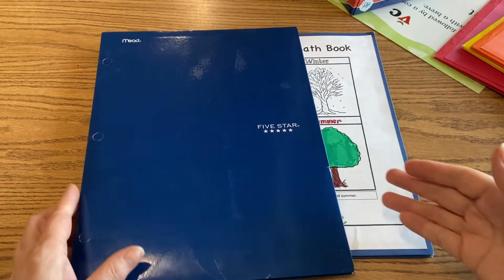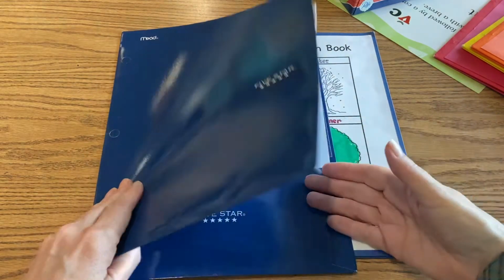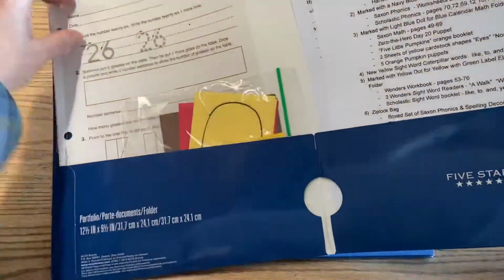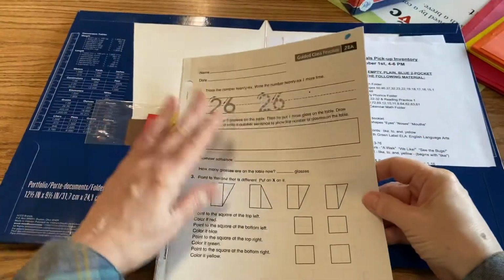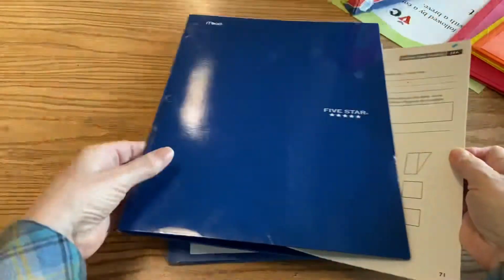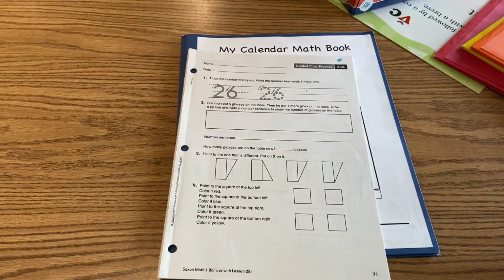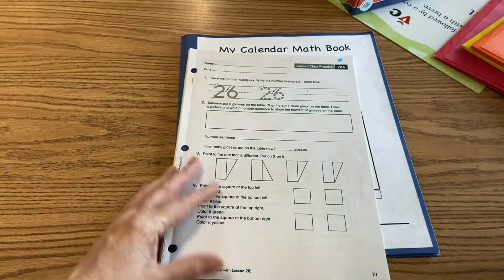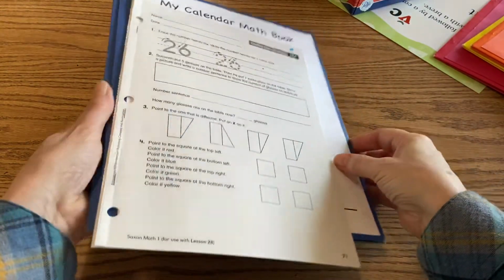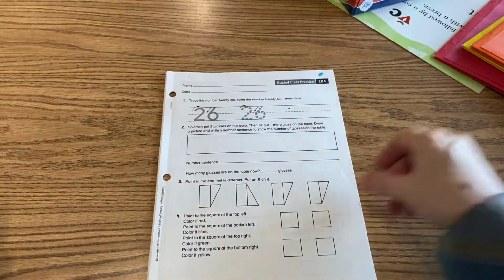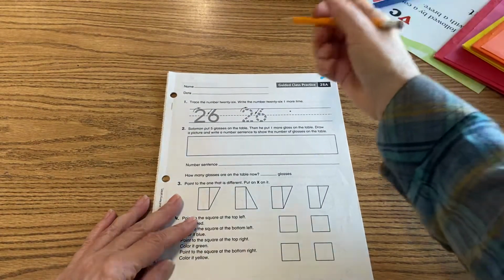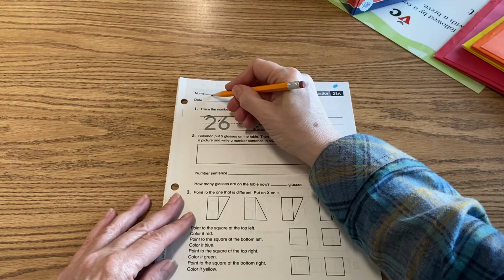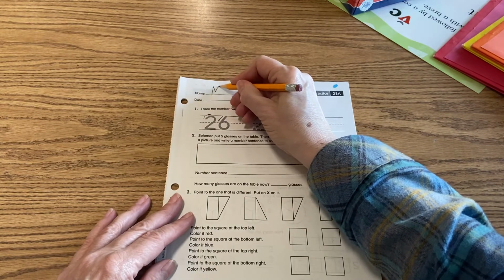For this lesson, you are going to need your blue folder. In here, you will have a new math packet. Take that out of your solid blue folder, and write your name at the top first. I'm going to write my name at the top with my pencil. Please pause the video if you need some more time to do this.